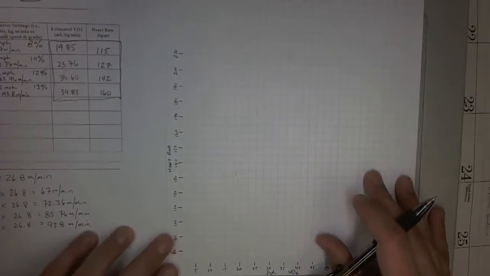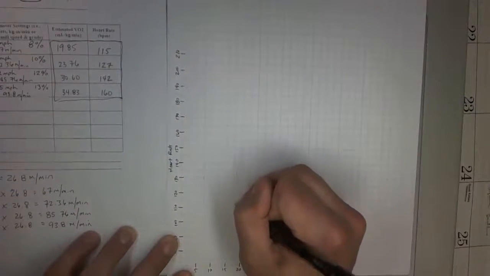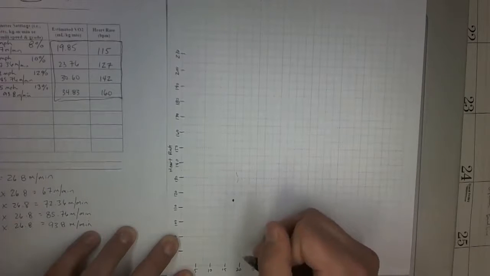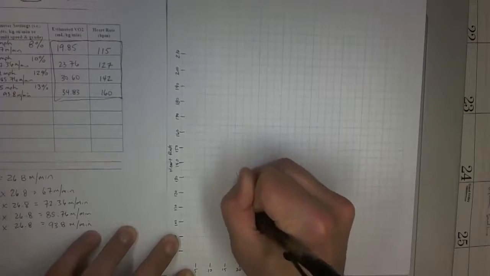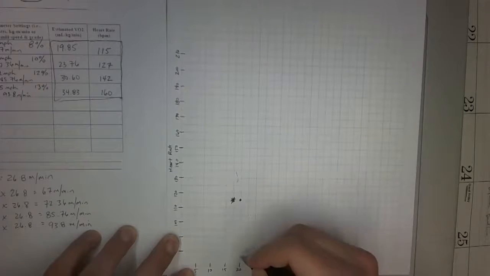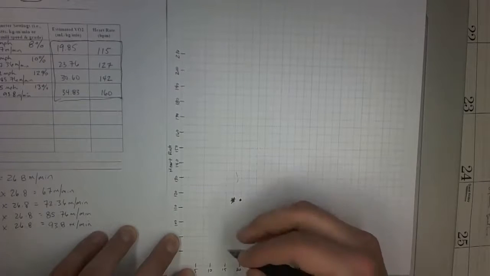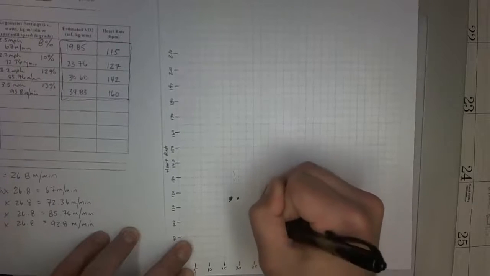So, since we're plotting all 4, we'll begin at the very first one. Estimated oxygen consumption of 19.85 with a heart rate of 115. Disregard that point, I was off. In our next stage, 23.76. This is 22.5. I'll say right about there.